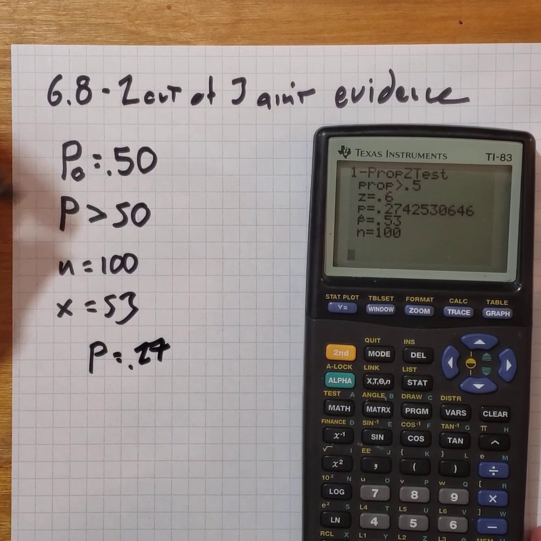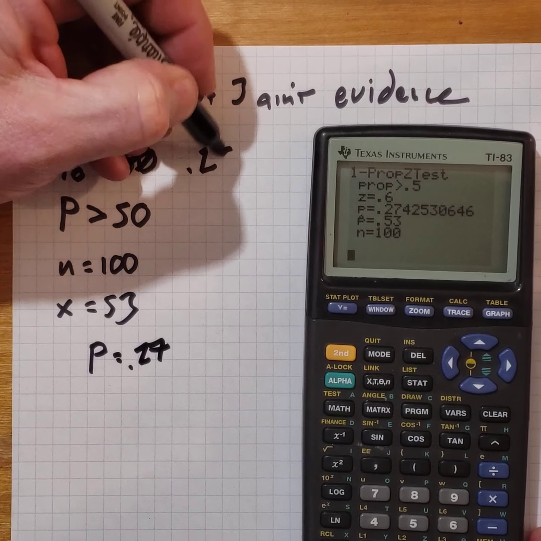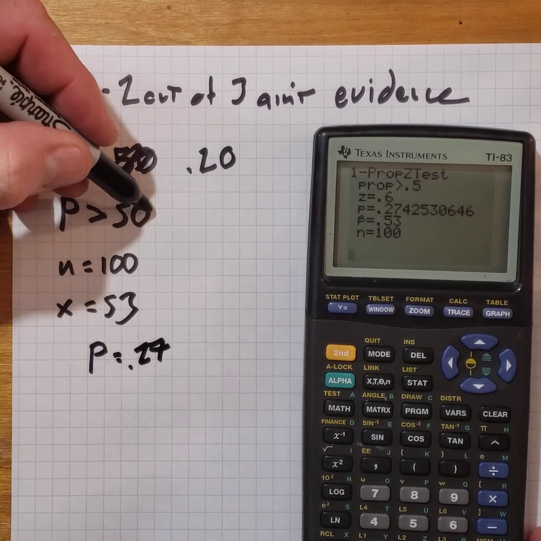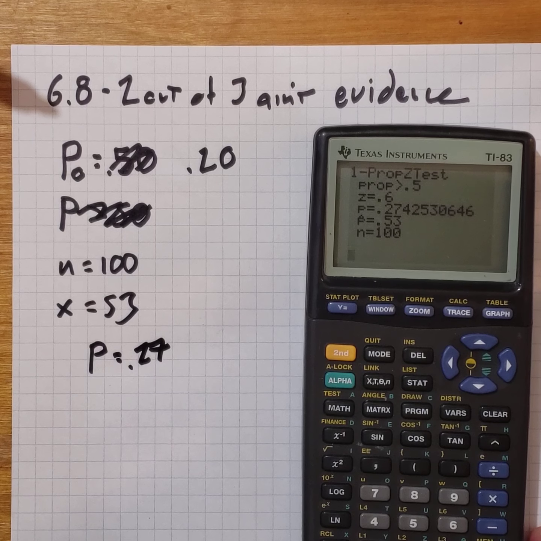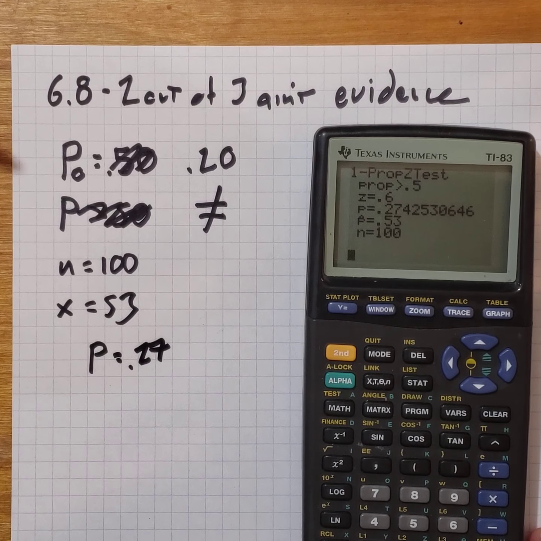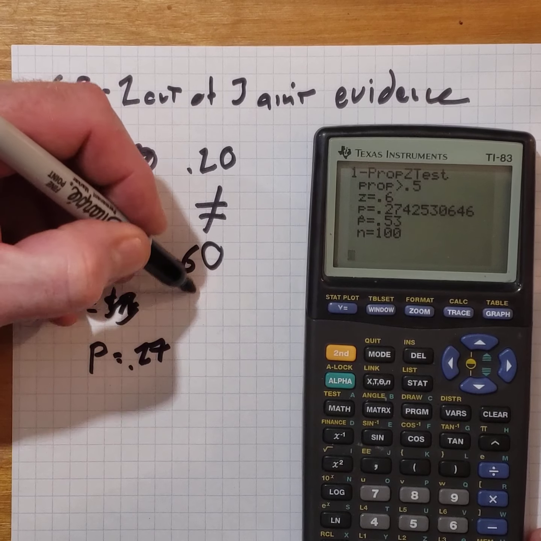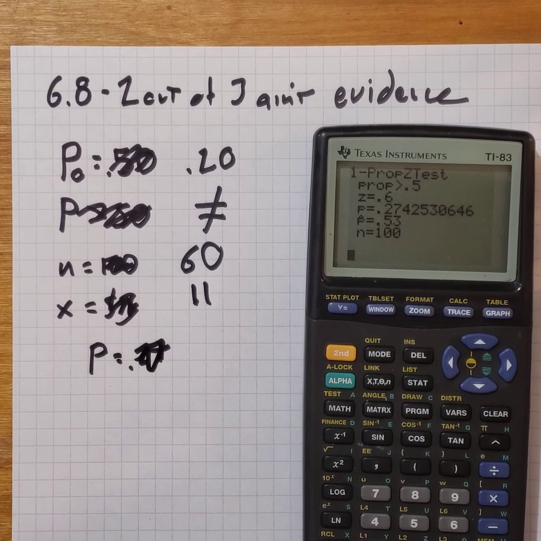So this time, the claim for the proportion is 20%. I'm curious if that's correct. I'm not saying it's high or low, so this is going to be not equal to. We test 60 people and find that 11 of them have the condition.